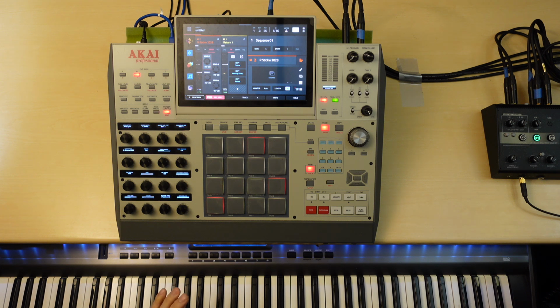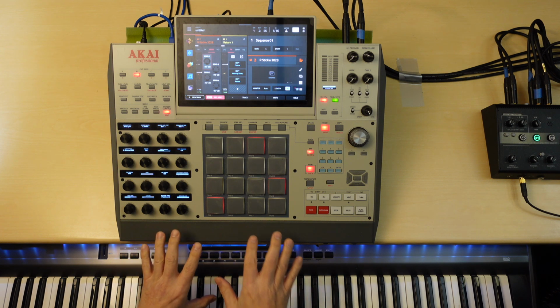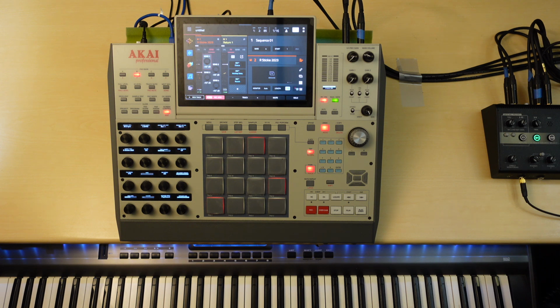But the MPC Key 61 and the MPC Key 37 have a keyboard control layer, and for whatever reason, that layer built into that version of the MPC OS still has that feature where you can control MIDI volume.